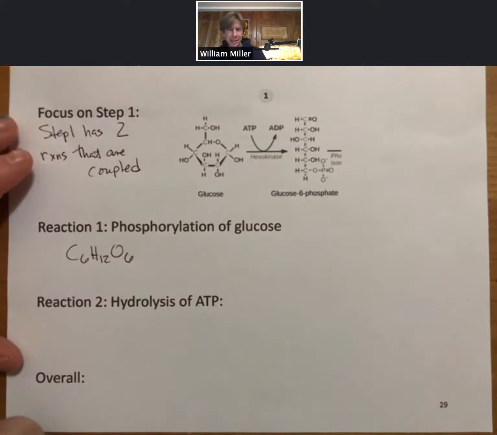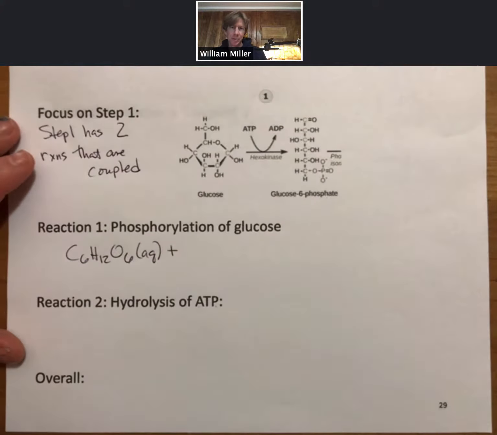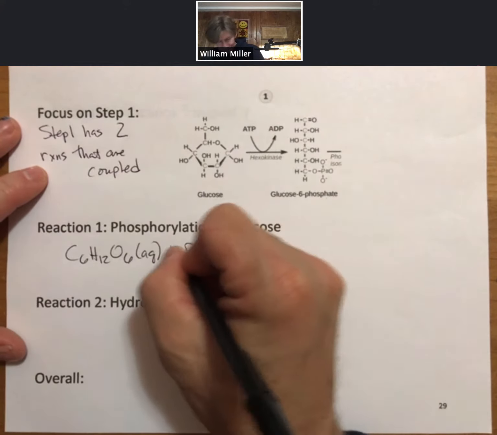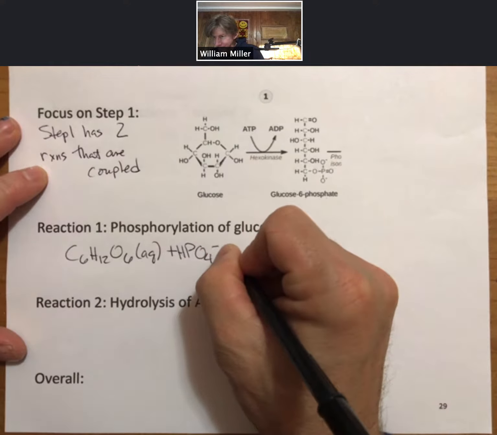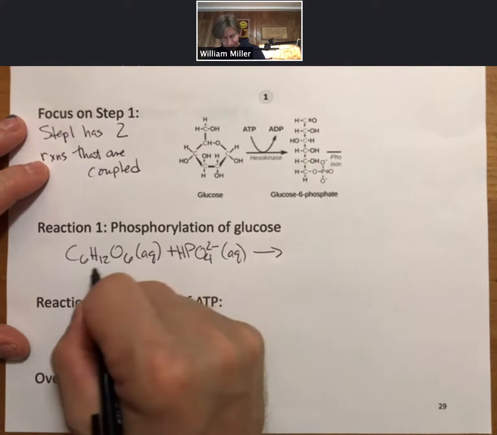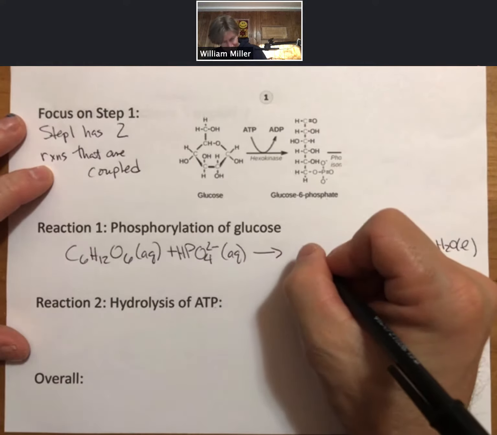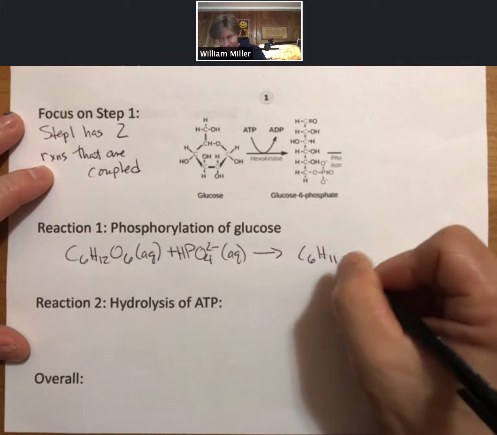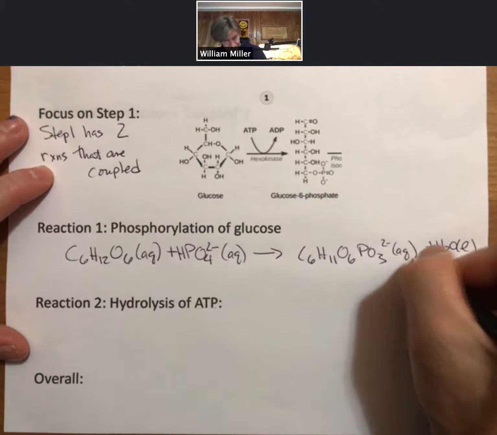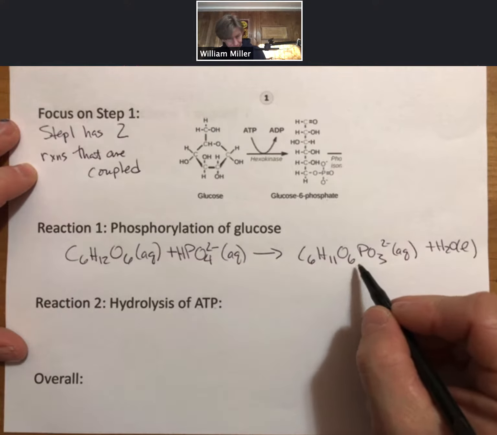Glucose is C6H12O6, and here we will consider it aqueous because it's dissolved in blood. Then it's going to react with hydrogen phosphate, HPO4 2-, and it's going to make a combined species and give off water. The resulting species will be C6H11O6PO3 2-. And this is going to be the glucose 6-phosphate right here.